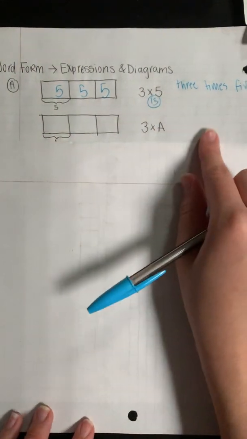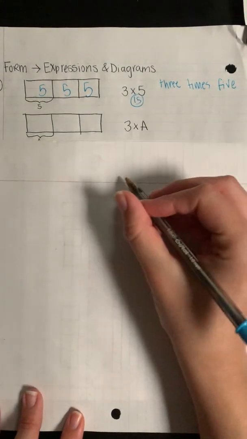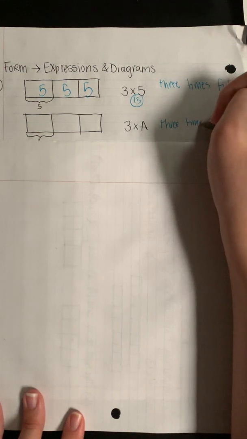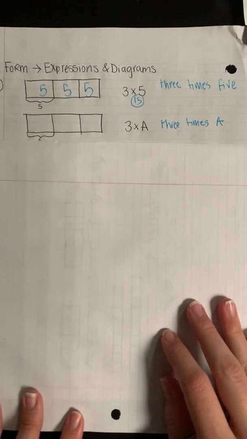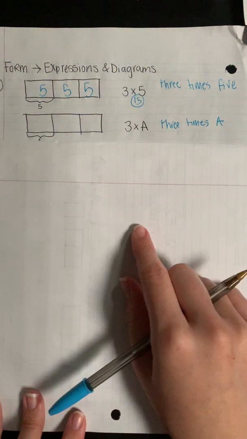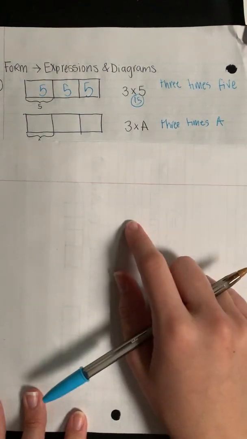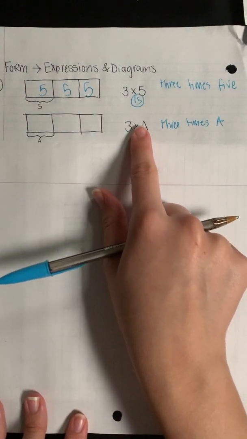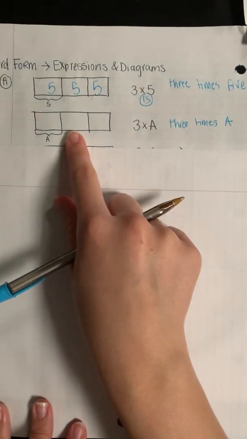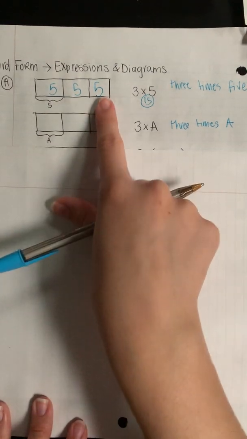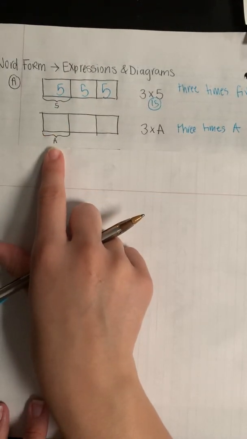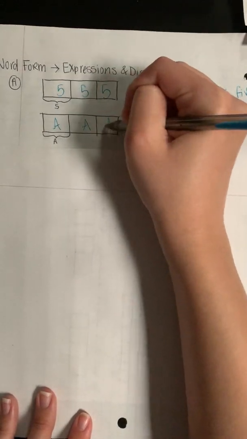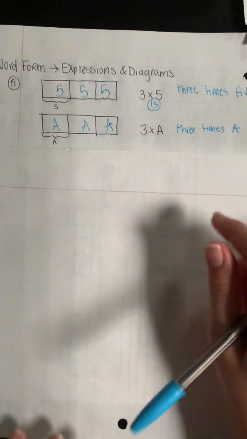So a could represent anything, but if I were to write this in word form, it would be 3 times a, or 3 times the letter a, or 3 groups of a, or 3 multiplied by a. And our bar diagram would look pretty similar to this one, except instead of an actual number, I just put a until we know what a equals. This expression just stays as 3 times a.